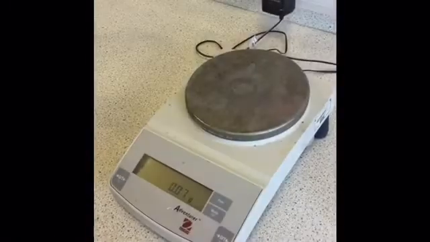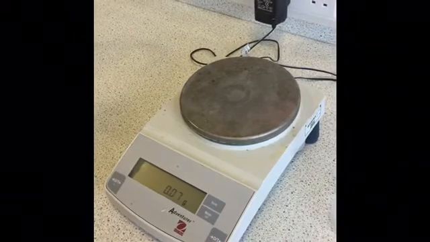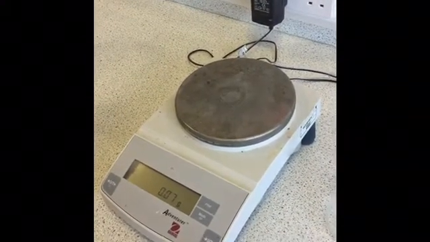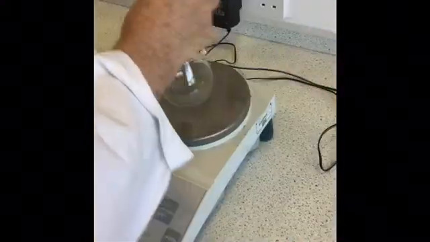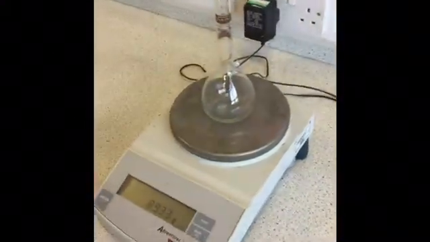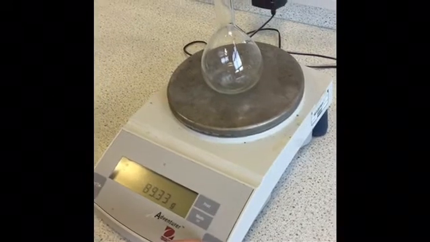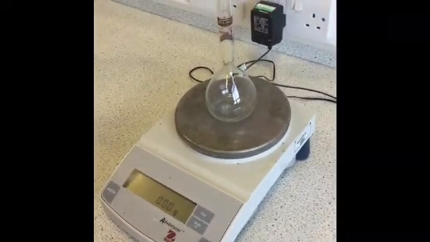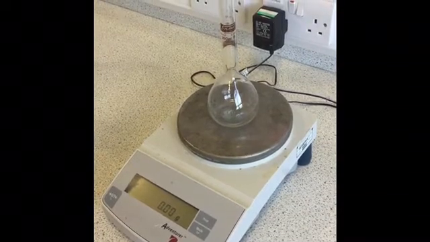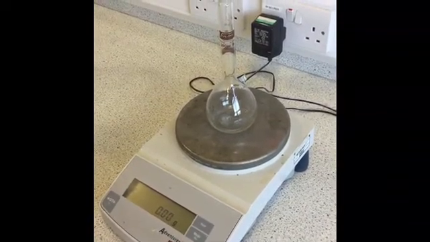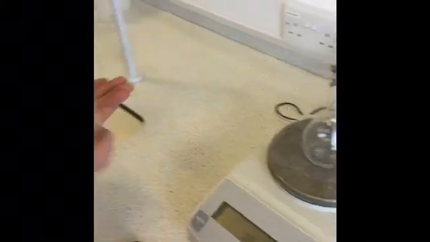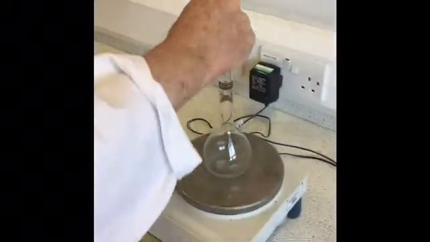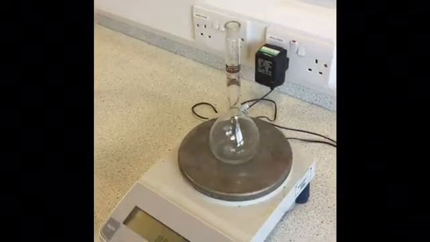So the first thing we have to do is weigh out approximately 0.8 grams of the marble chips straight into the standard flask. So put the standard flask on the balance, zero it, and now because marble is completely harmless, I'm just going to use my hand to put the marble chips in here. Normally we wouldn't do this, but this means it's less likely spilling it.